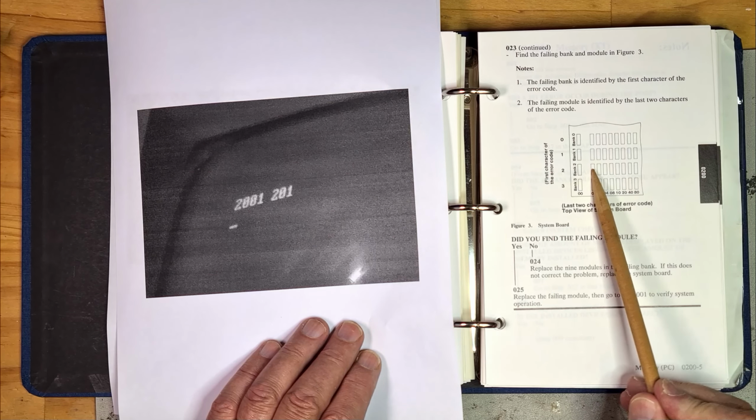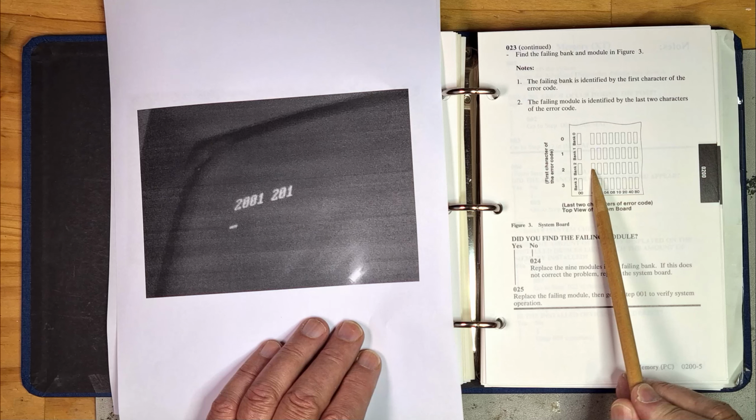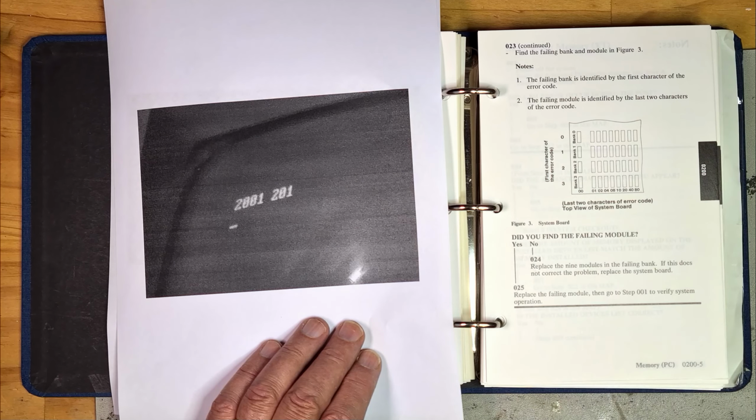That would indicate this module here. So let's pull that chip out. This is one of the 4164 64 kilobit DRAM. Let's pull it out and test it.